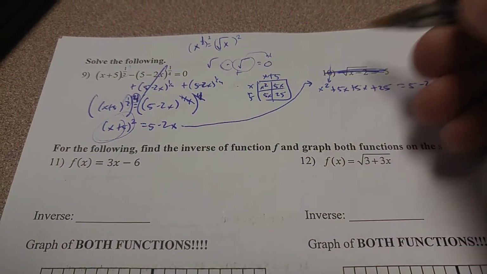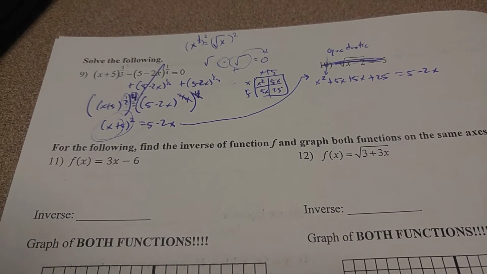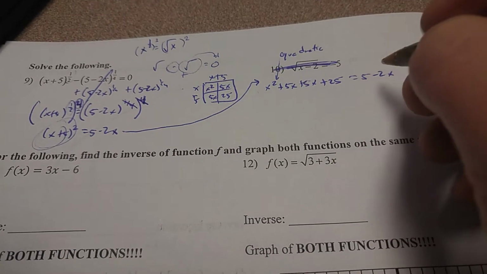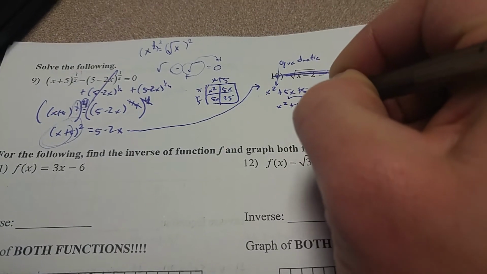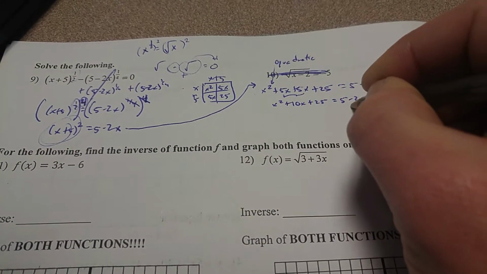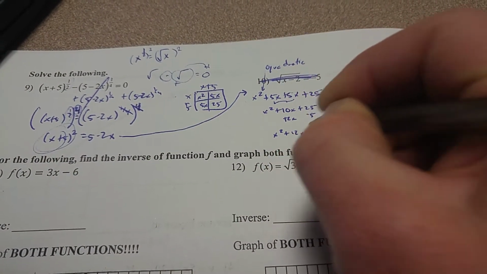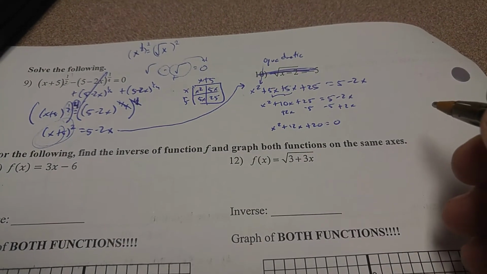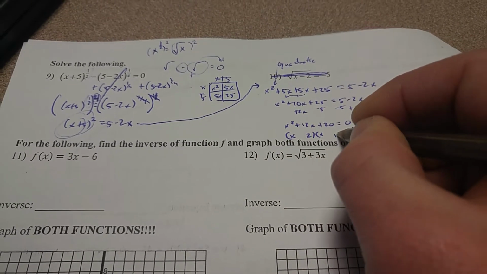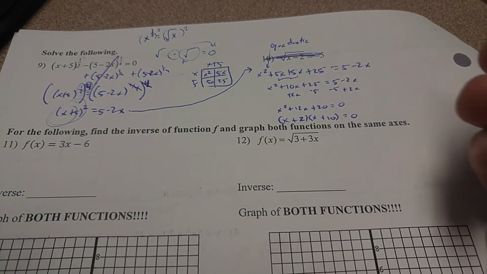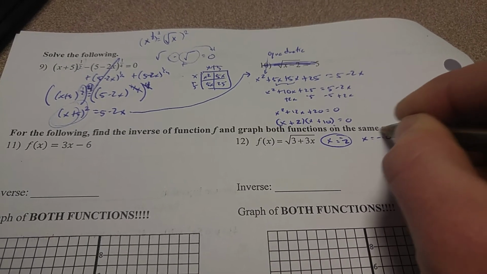Okay, so because we see this 2 right here, this is a quadratic. And to solve any quadratic, we want to get it equal to 0, and then we're either going to factor it or we're going to use the quadratic formula. So I'm going to go ahead and combine these, and then I'm going to add 2x and subtract the 5, so I get x squared plus 12x plus 20. Okay, and then I'm going to factor this. I'm going to use 2 and 10 to get it factored, and everything's plus. So one answer is -2, and one answer is -10.